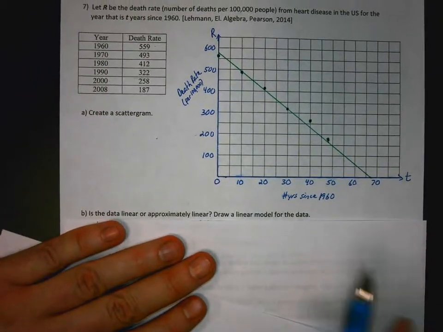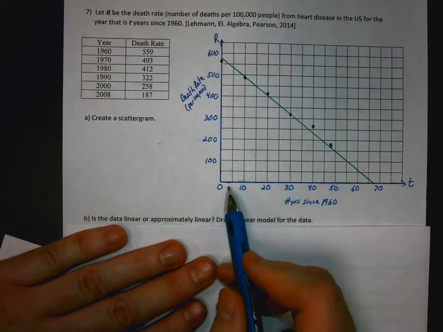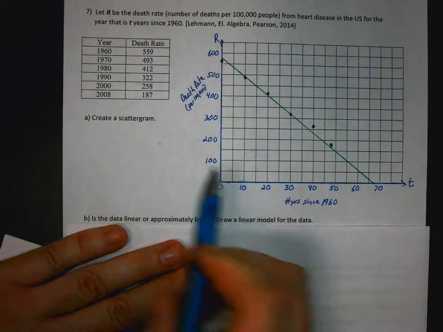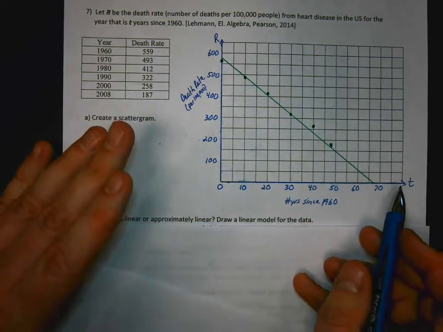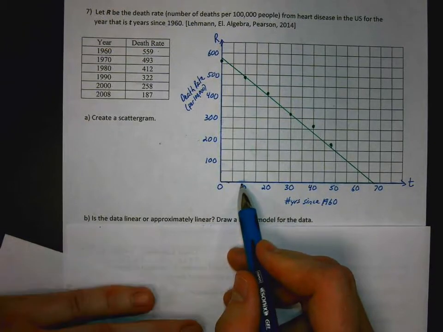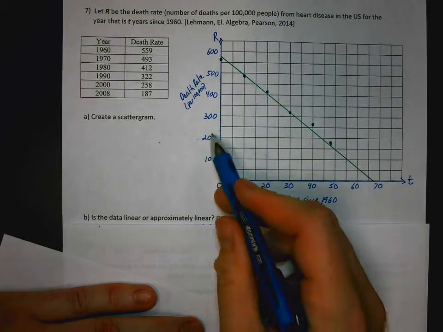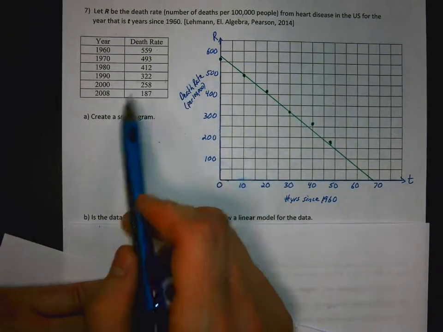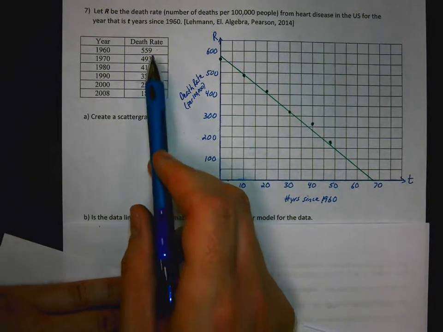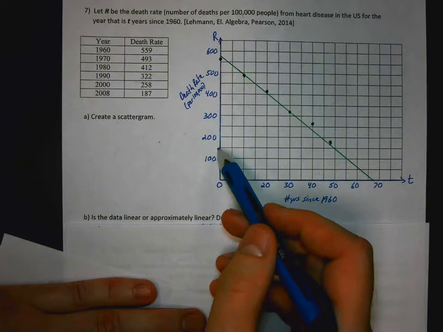I decided to go up by tens for every other tick mark, which means every tick mark is 5, even though they're not actually on the grid here or in the table, just to space it out nicely. So every other tick mark is 10, so 0, 10, 20, and so on. And then up the side, this takes a little bit of guesswork or figuring out. But if I fit from 0 to about 600, then a scale of 50 works pretty well.